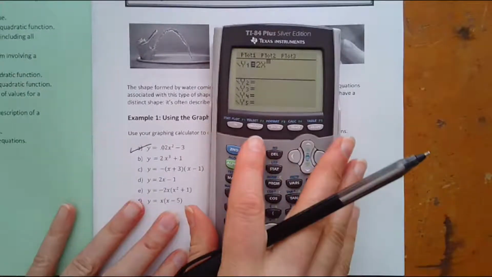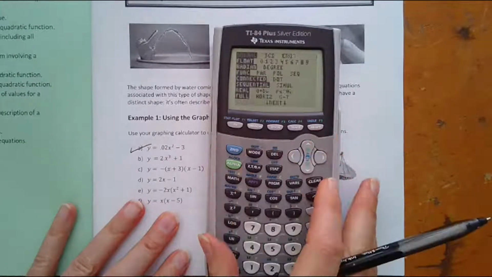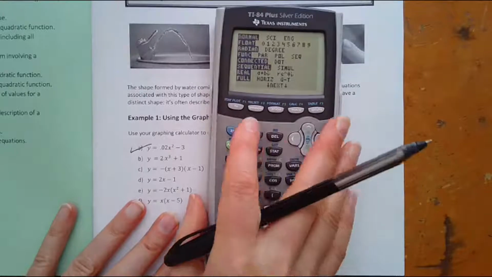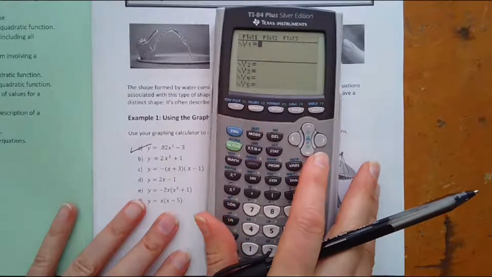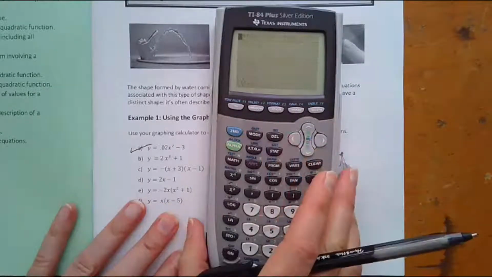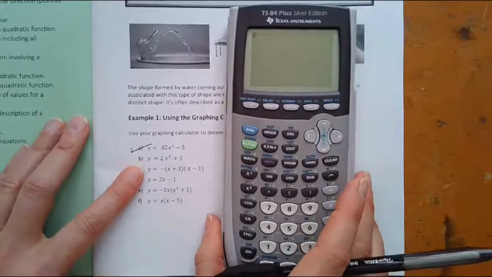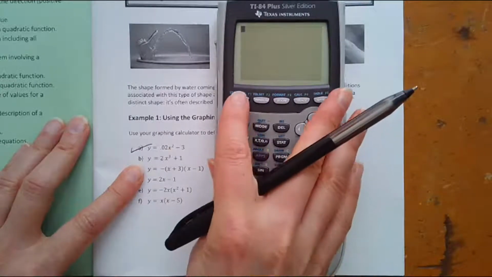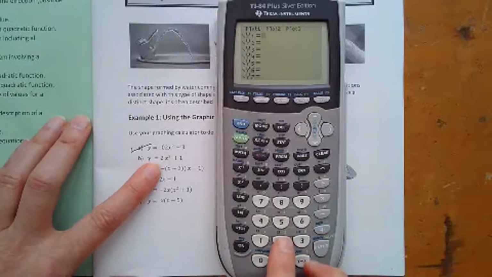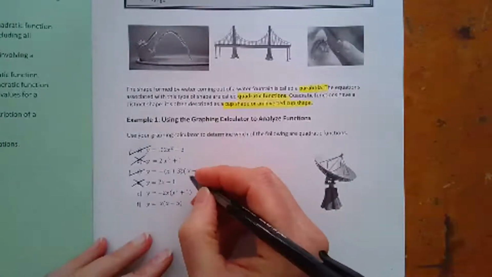I'm going to redo this one. I'm going to clear everything out. Okay, let's start over again so you can see everything I'm doing. I'm going to go into the y equals screen. I'm going to enter in 2x, linear. This is a linear function.